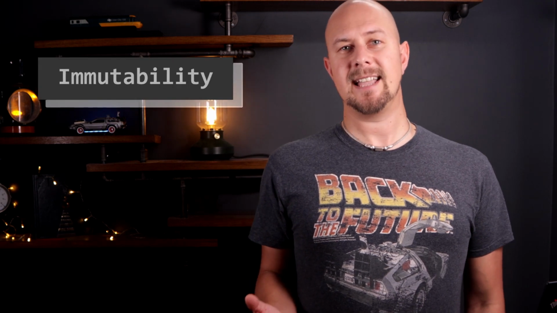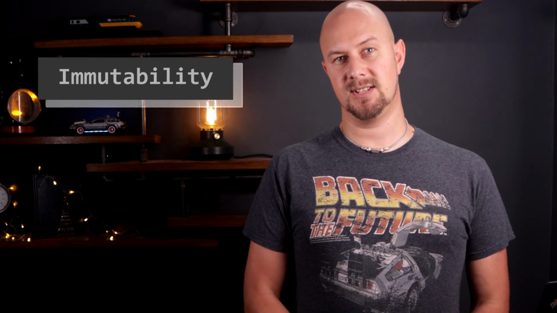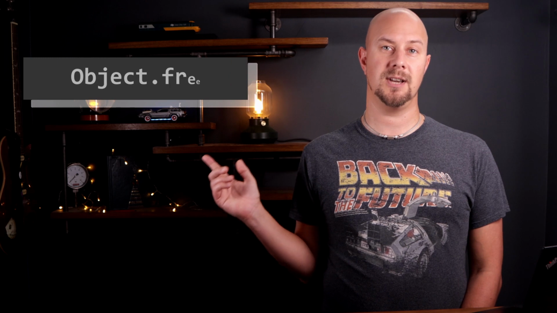Immutability describes the state of something that cannot be changed. If an object is immutable in programming, then that means you can't, or you shouldn't, change the properties of that object after it has been created. JavaScript gives us a very handy way of guaranteeing immutability for any instance of an object, and that is through this method, Object.freeze.